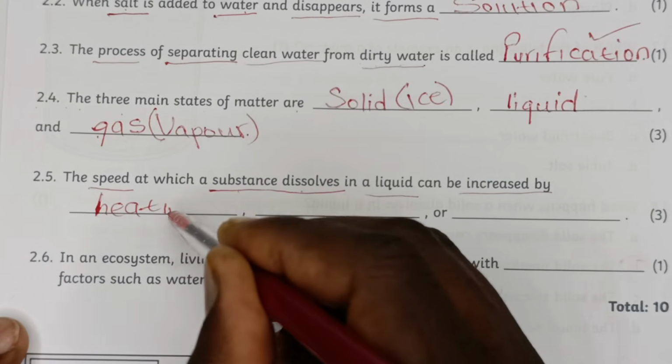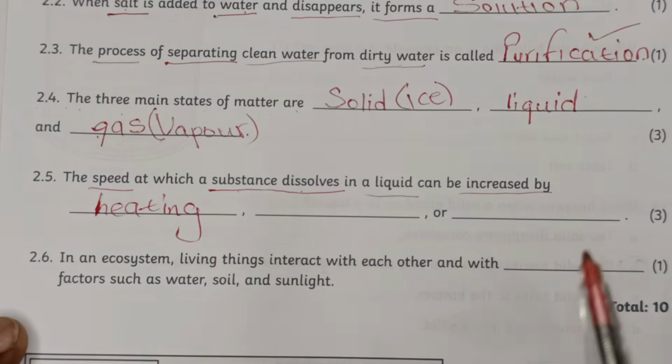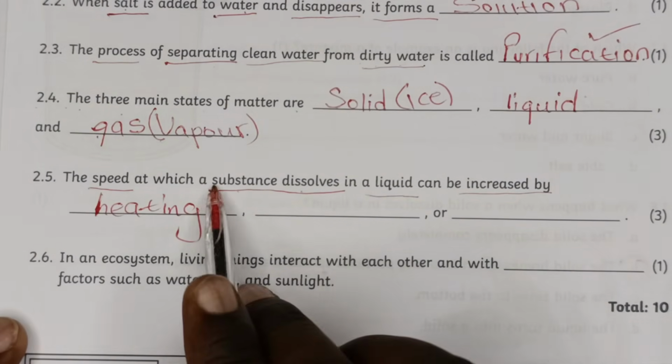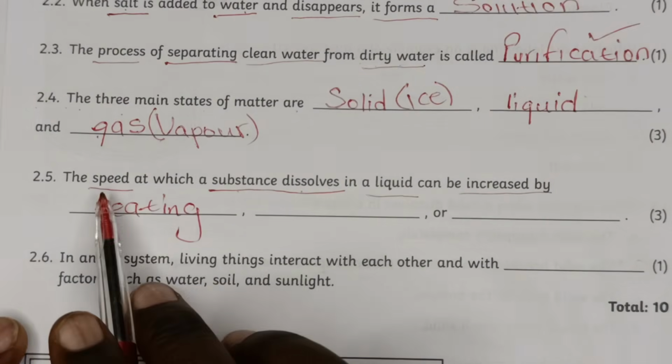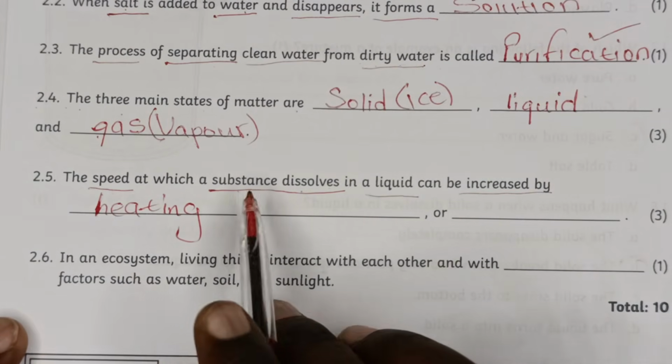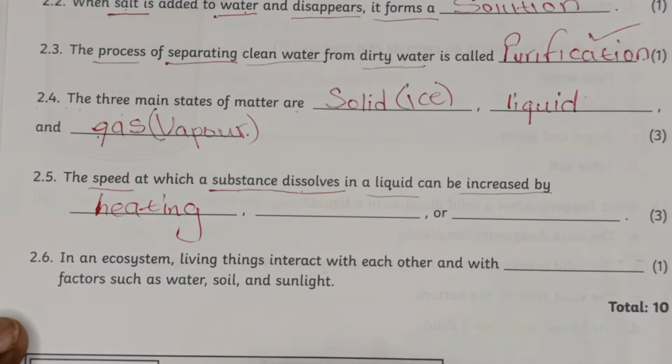So heating increases the rate at which substances dissolve in liquid. It increases the speed at which substances dissolve in a liquid.